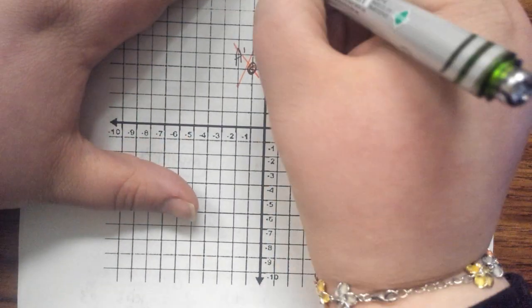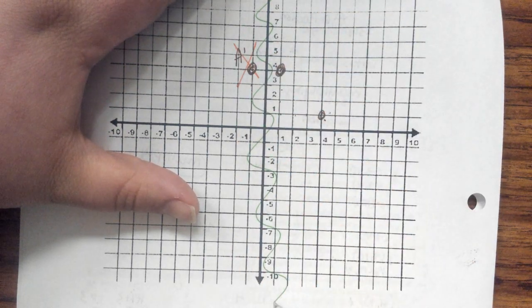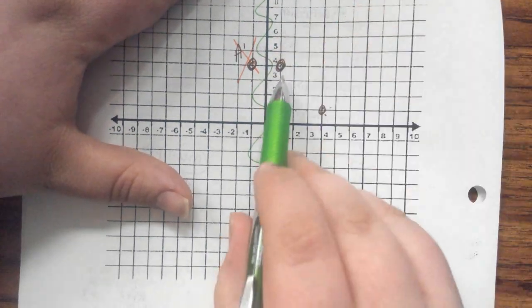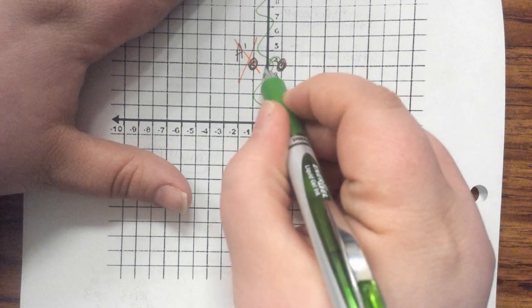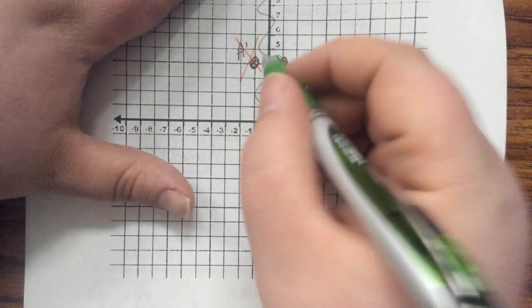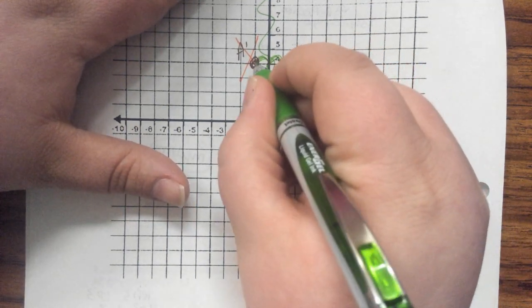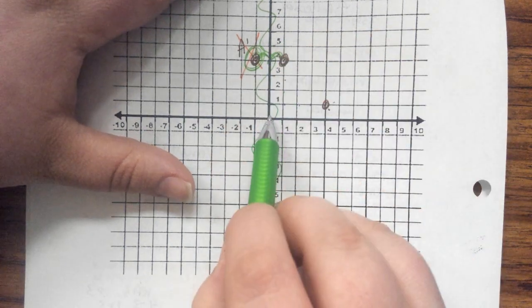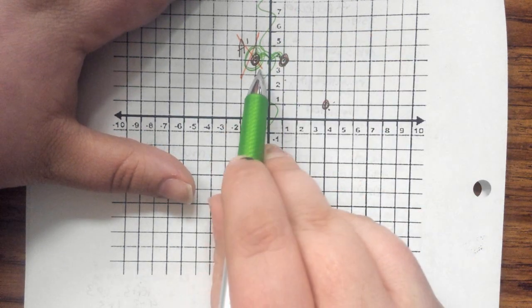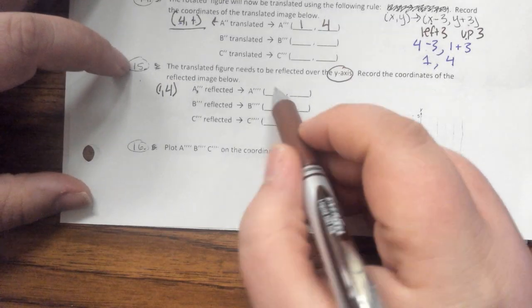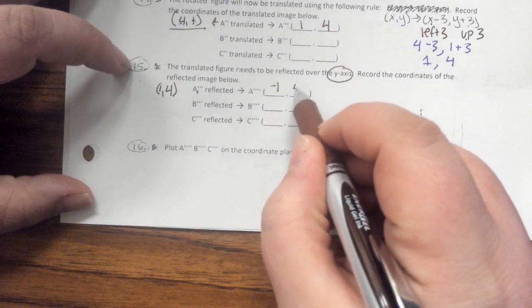We need to flip over the y-axis. That's the up and down number. 1, 4 is 1 away from the y-axis, so count again 1 away, and now we're here at -1, 1, 2, 3, 4 up, at -1, 4. So the newest A is going to be at -1, 4.